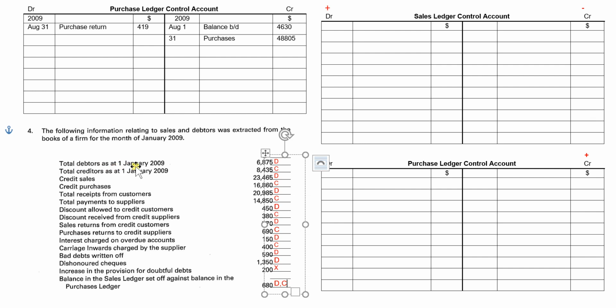Total debtor as at 1st January 2009. So 2009, you'll write on both sides 2009. Okay, so the debtors have the debit balance, so January 1 balance b/d, okay, how much? 6875.